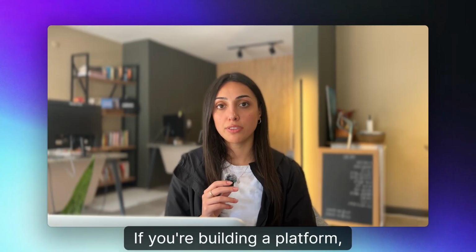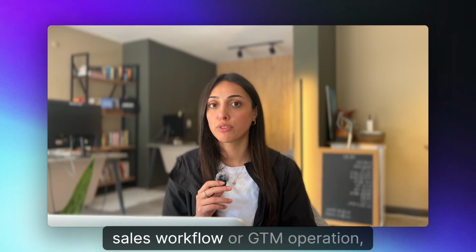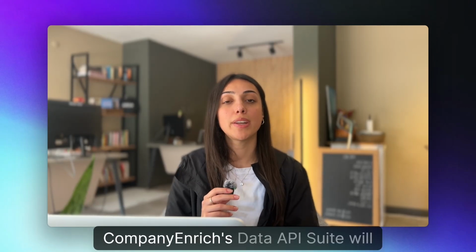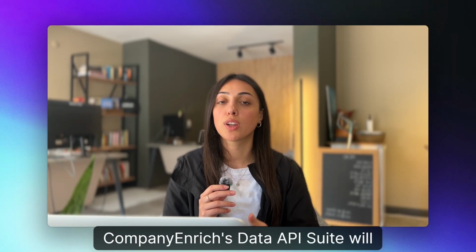If you're building a platform, AI agent, sales workflow, or GTM operation, the CompanyEnrich Data API Suite will cover your back.